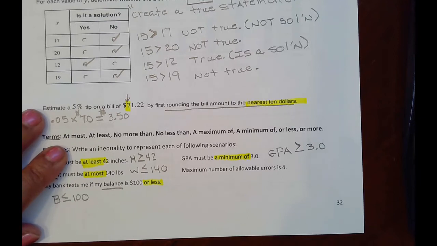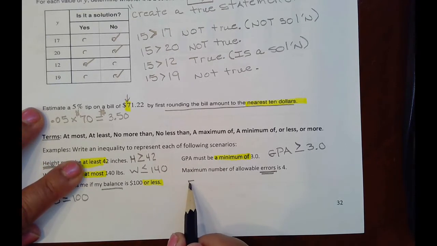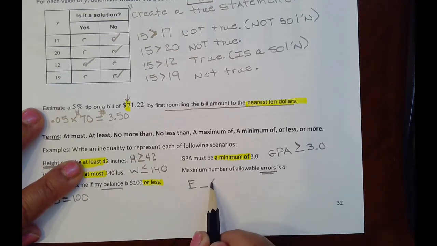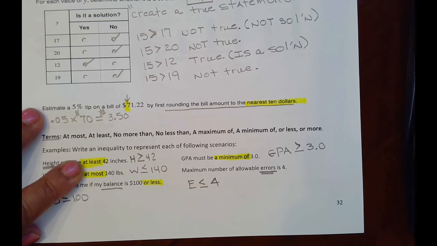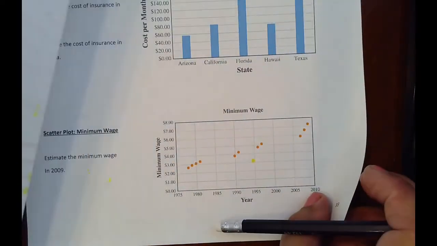Maximum number of allowable errors. We're talking about how many errors. Let's say you're going on a job interview and they give you a skills test and they say maximum number of allowable errors to get this particular job is 4. That means your number of errors that you're allowed to make on the application exam, it can be equal to 4, but it cannot be any greater than that. It can be less than that. The less errors you make, the more desirable you are as an employee. So it could be less than or equal to 4. And I believe that that's all there is.